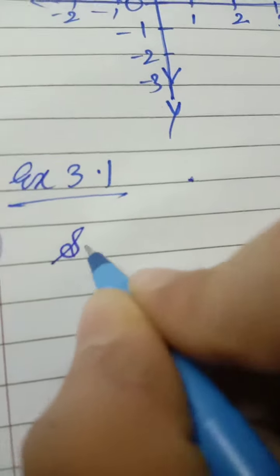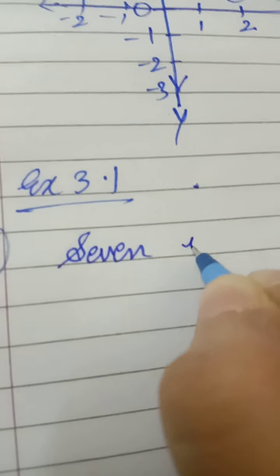Let us write the statements for this first. We are given 7 years ago.